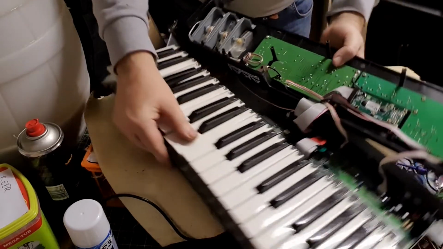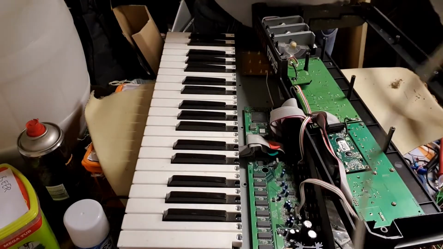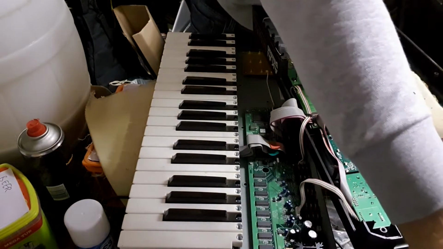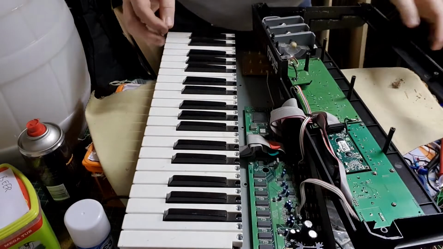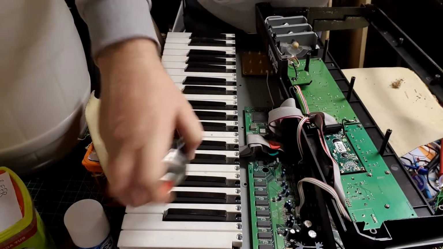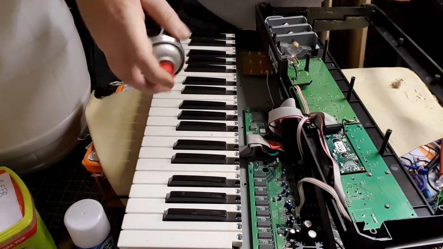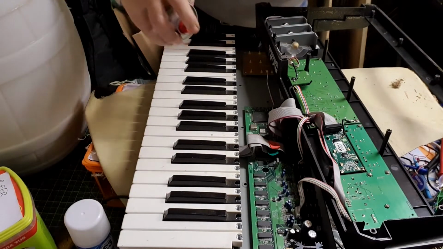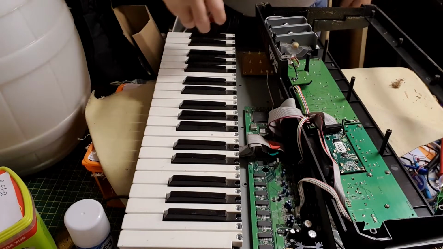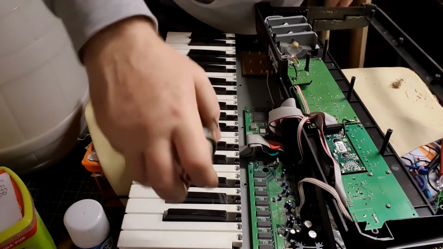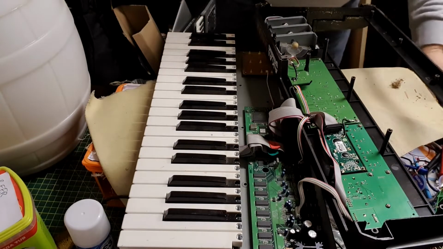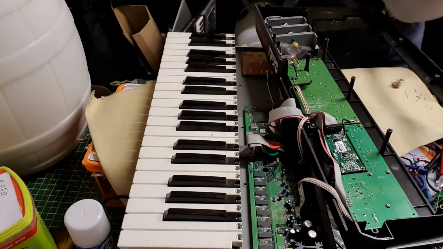Right. There's a good chance to clean the key bed. Let me get this crap out of the way, sorry. Right, that's pretty filthy, that key bed. So just put a little bit of this on there. Oh, it's not coming off very well, is it? It's not coming out at all. Oh yeah, it is now. Let's put some contact cleaner on there, first of all. Keyboard doesn't need it, it's just dirty. Right, here's the cloth.